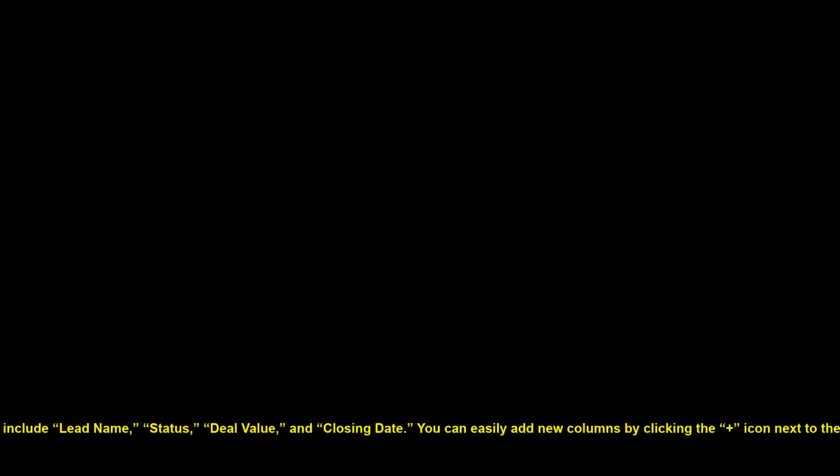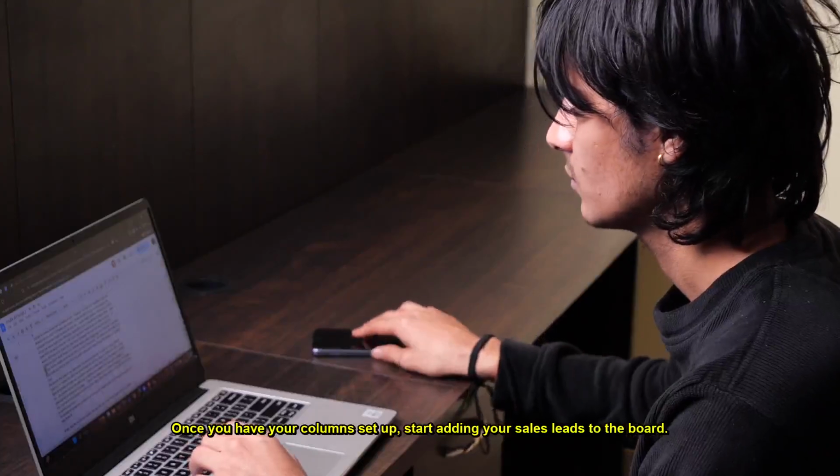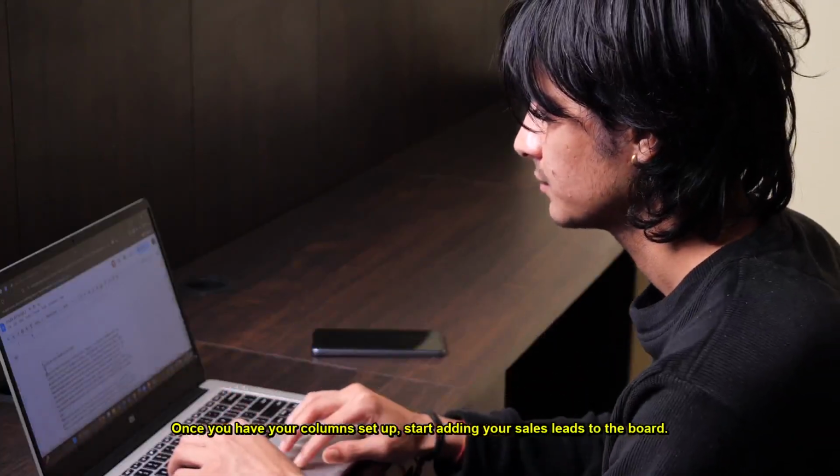Next, customize the columns to reflect the information you want to track. Common columns include lead name, status, deal value, and closing date. You can easily add new columns by clicking the plus icon. Once you have your columns set up, start adding your sales leads to the board.